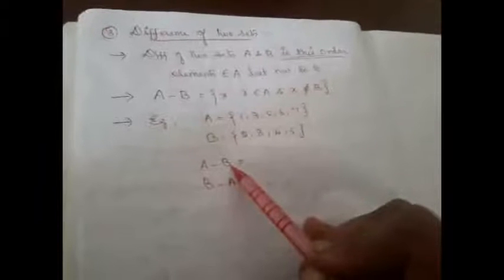This you will understand with the following example. For example, if the set A has elements 1, 3, 5, 6 and 7 and set B has elements 2, 3, 4 and 5. Then what is A minus B? The definition of A minus B says elements in A but not in B. So the first step is to find the intersection of the two sets.